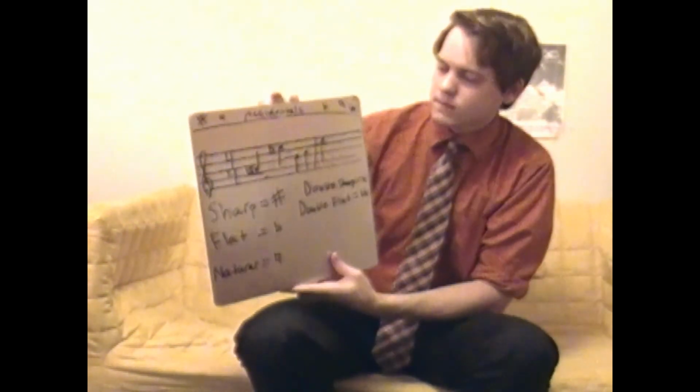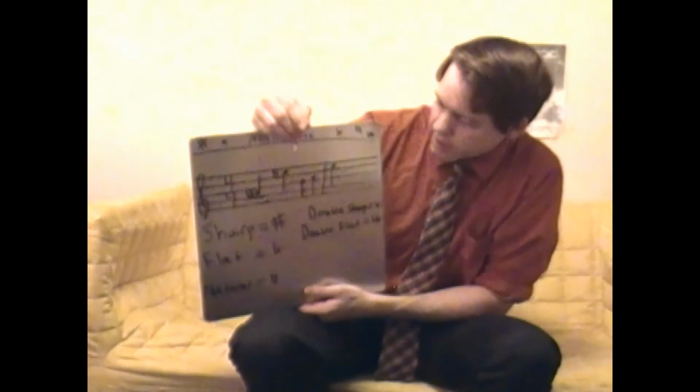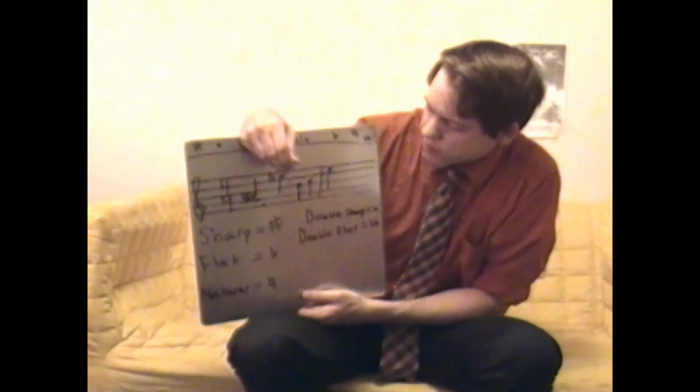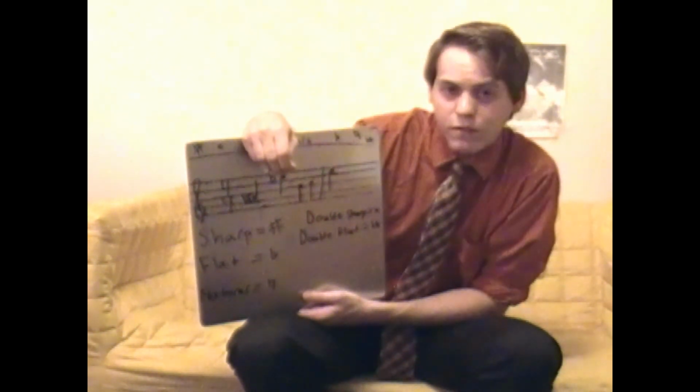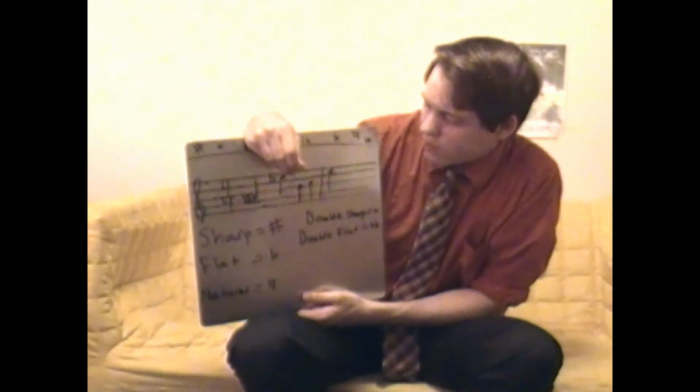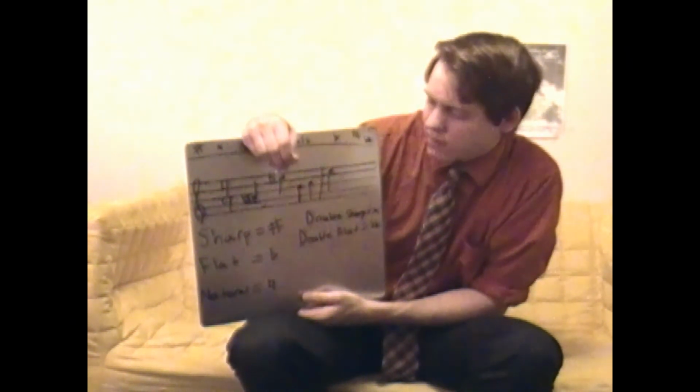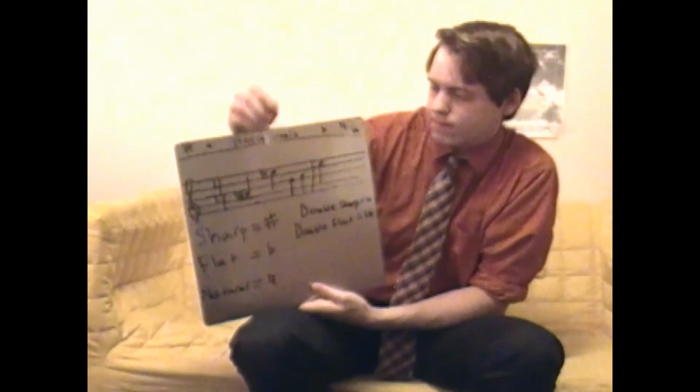So, a flat is something that lowers a pitch by a half step. The symbol looks like a lowercase b. So this is what a flat looks like. So we have this note, which is a note E, with a flat next to it. It is now E flat.